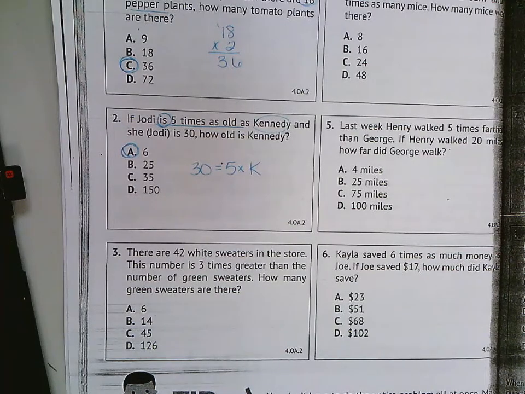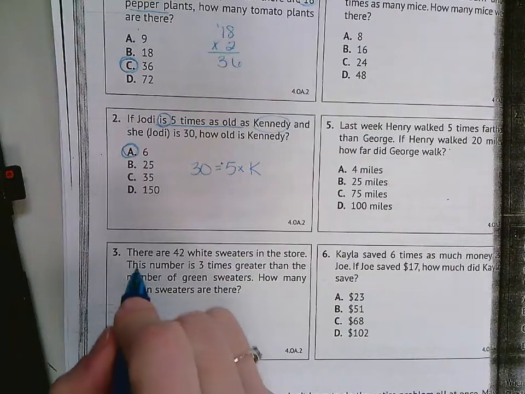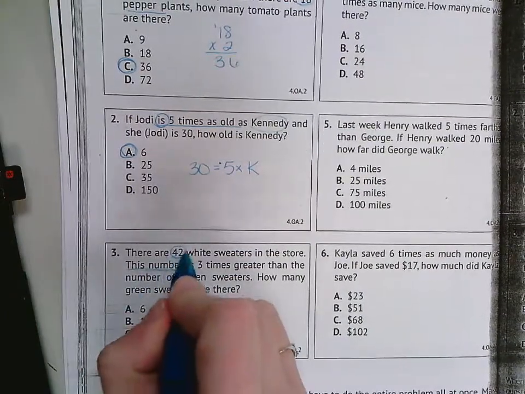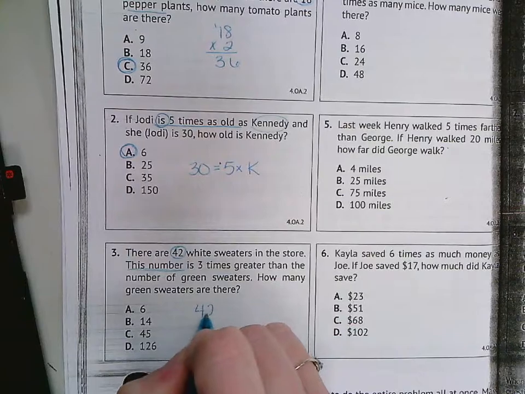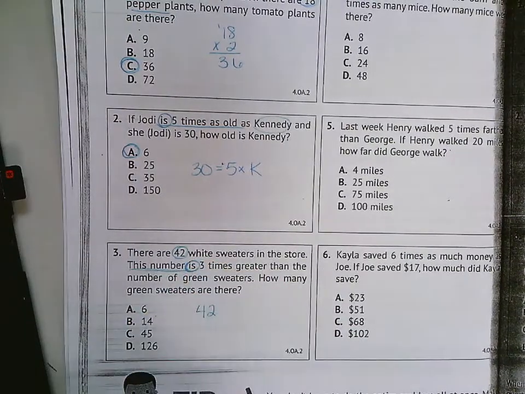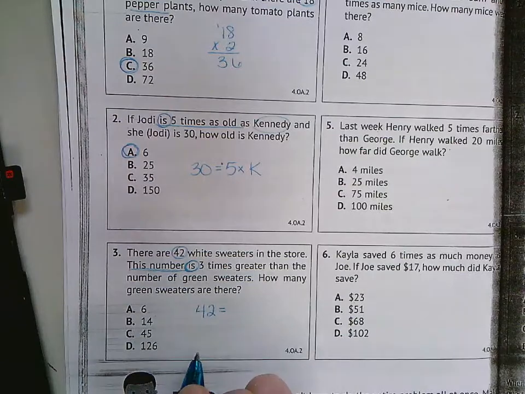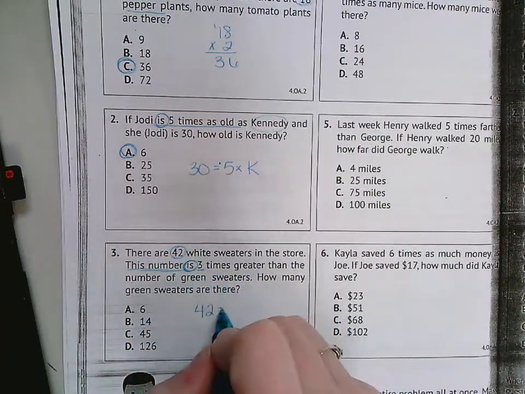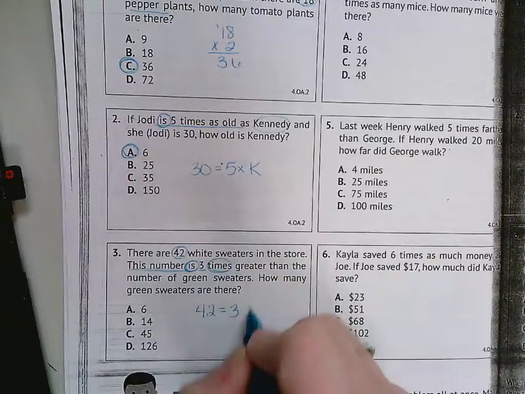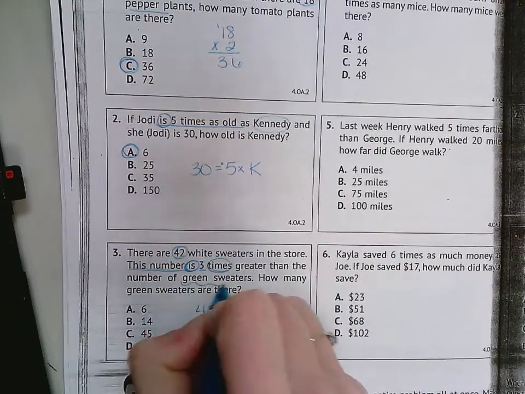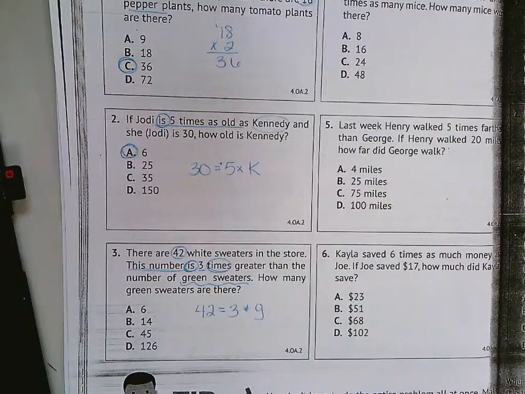Number 3, there are 42 white sweaters in the store. This number is 3 times greater than the number of green sweaters. How many green sweaters are there? So again, if I go back, this number that they're talking about is this 42. So I'll start with 42. Then I have the word is. That means my equal sign. Then I see 3 times greater than the number of green sweaters. So 3 times something equals 42.